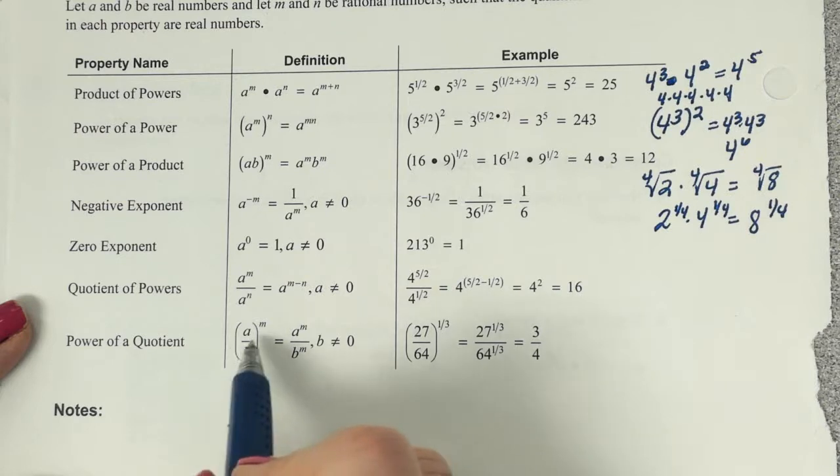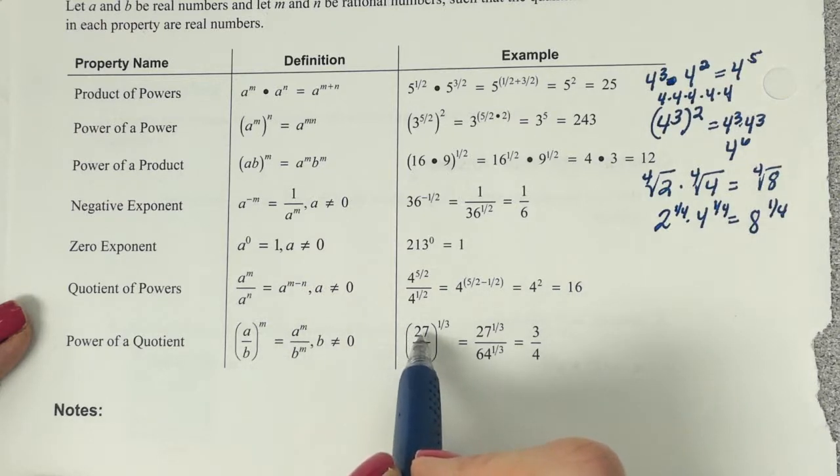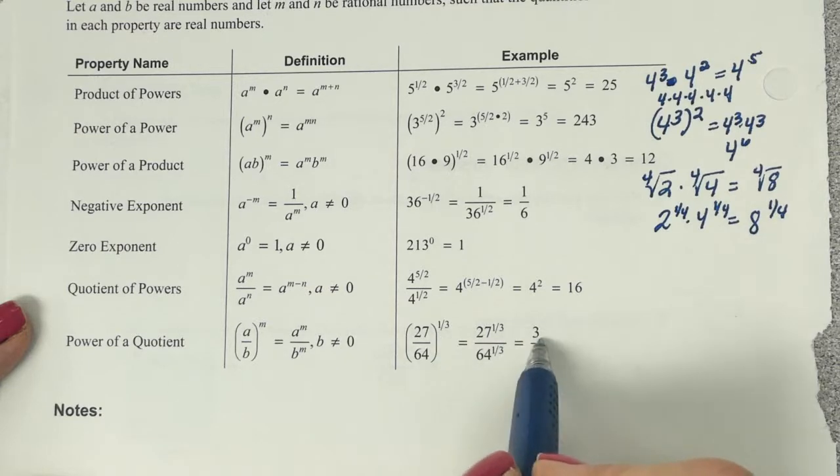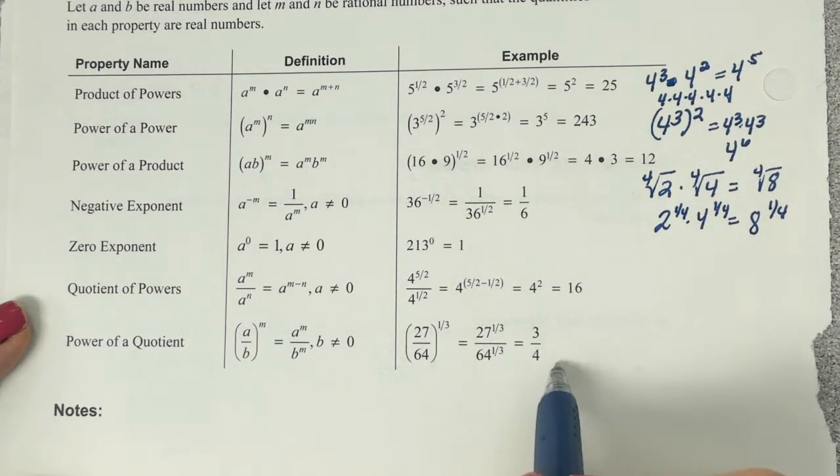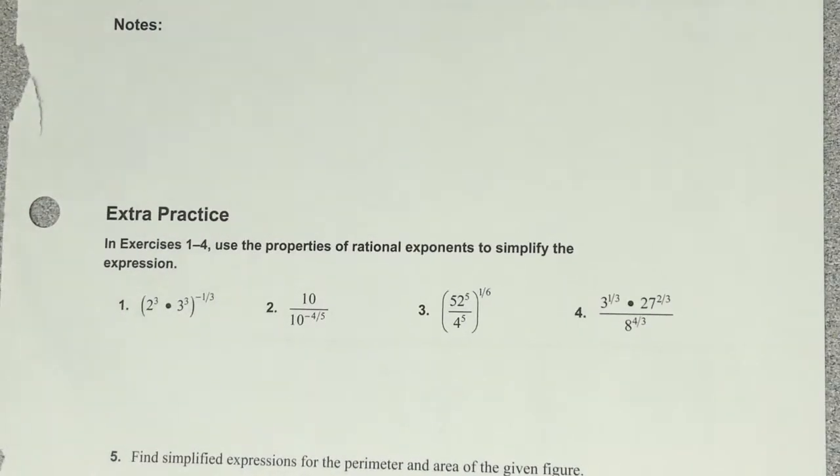And then if we have a power of a quotient, in this situation, it's just going to be 27 to the 1/3, which is 3, over 64 to the 1/3, which is 4. All right, flip over on the back, or page 131 rather.